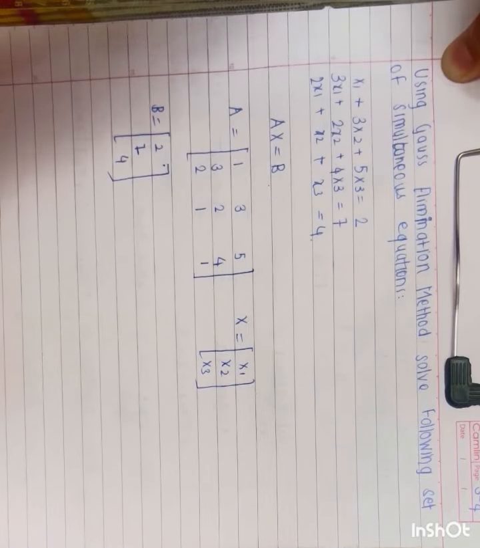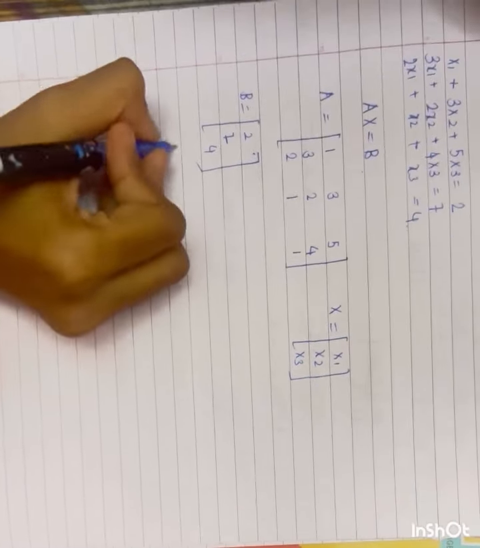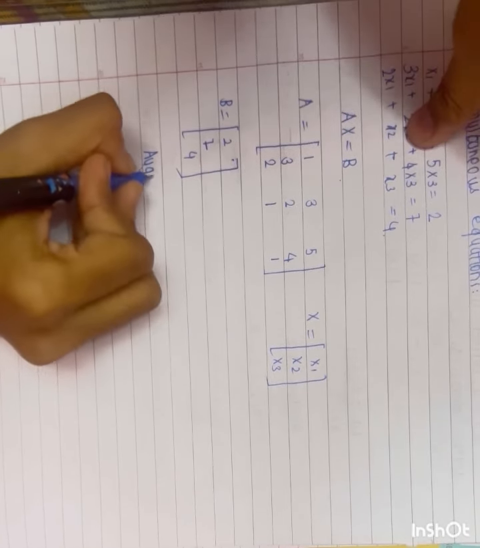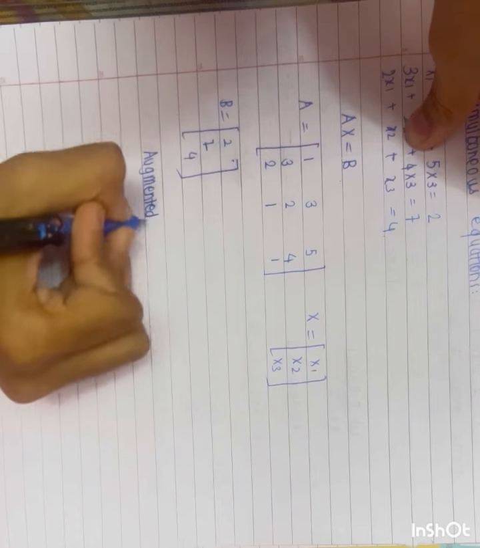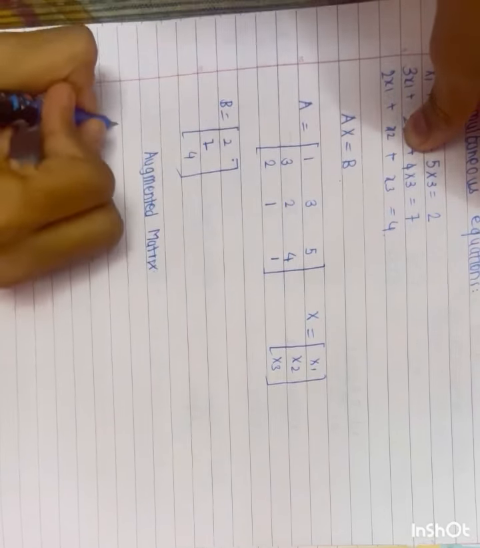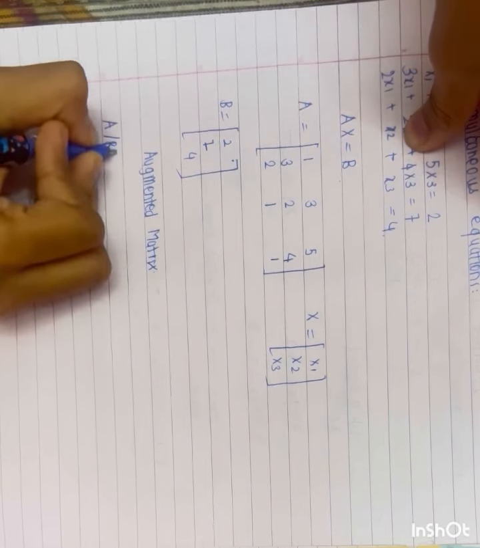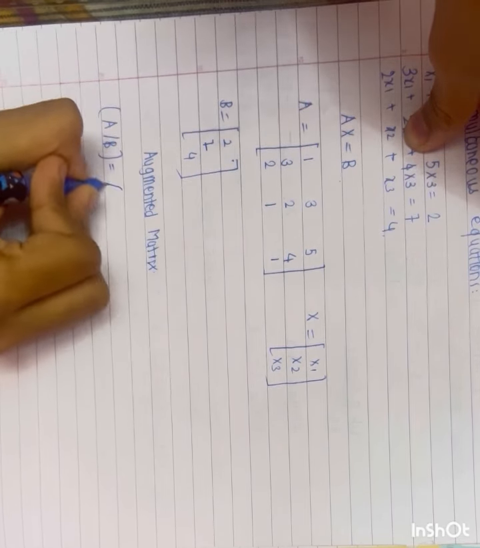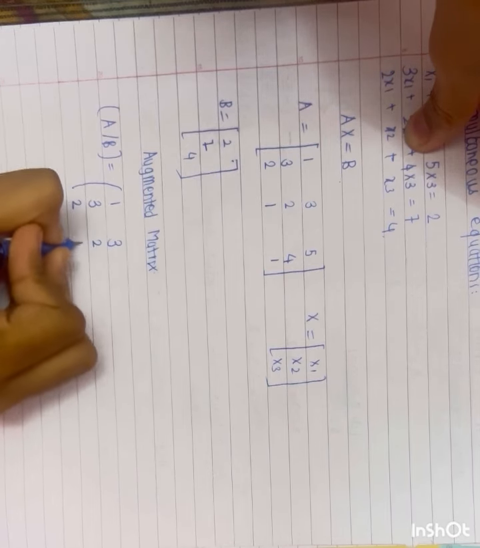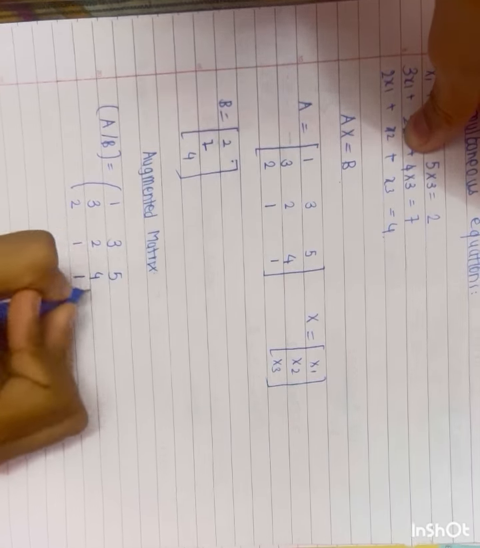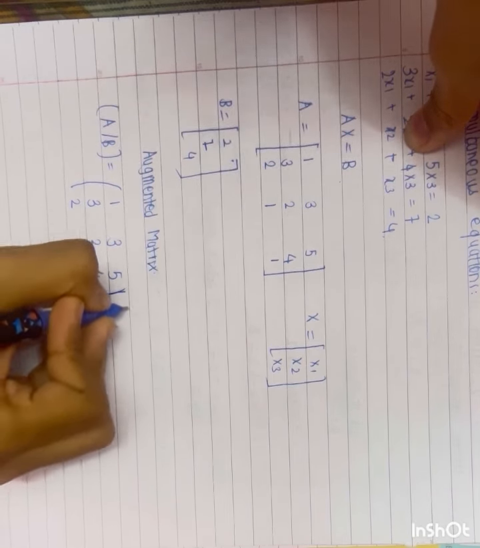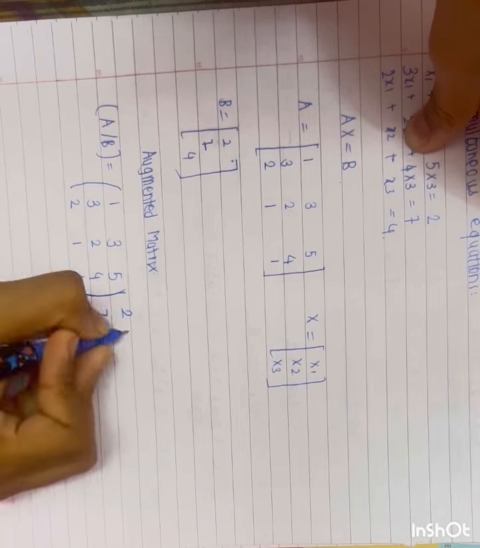Correct. So we will put it in the augmented matrix: 1 3 2, 3 2 1, 5 4 1, and a straight line over here, 2 7 4.